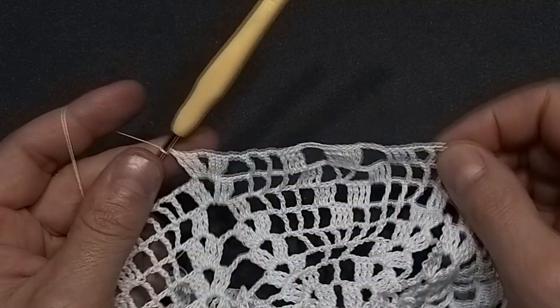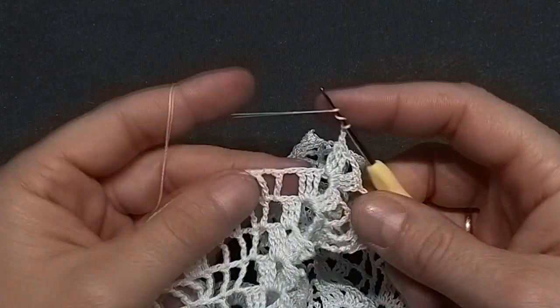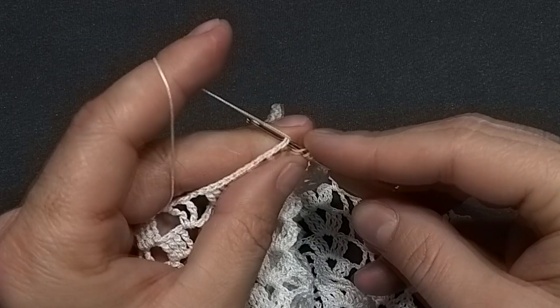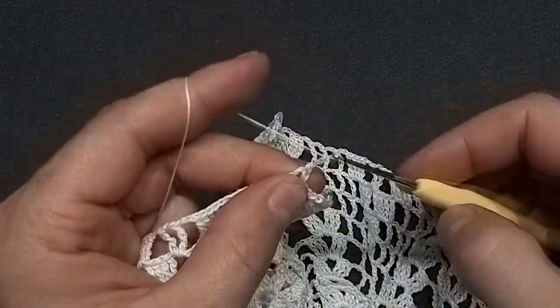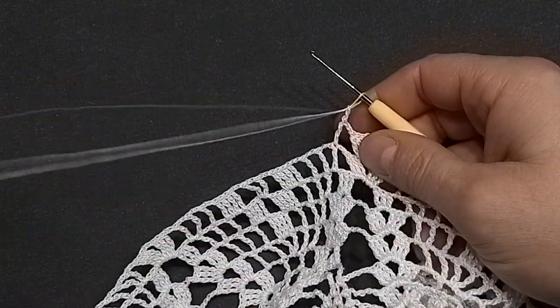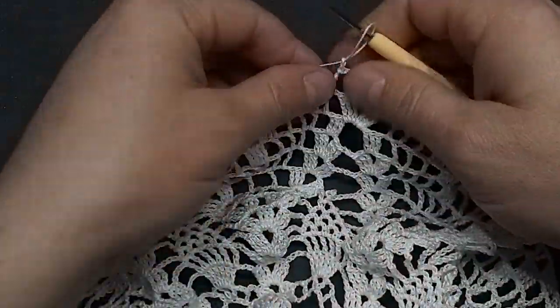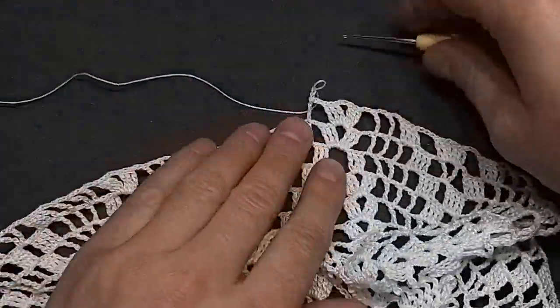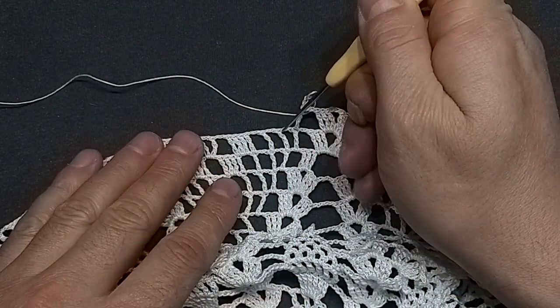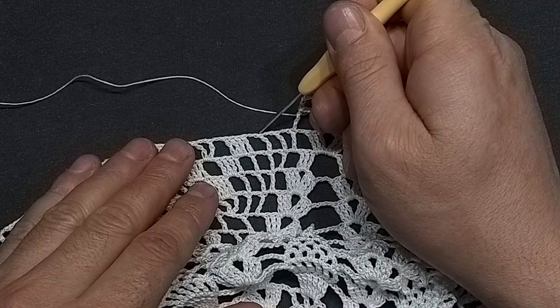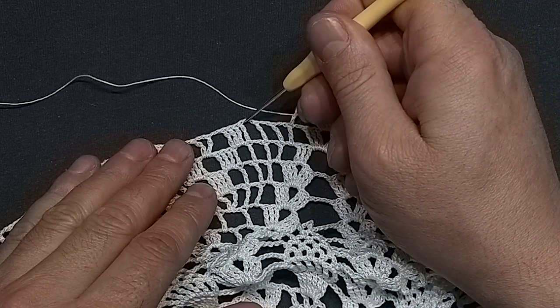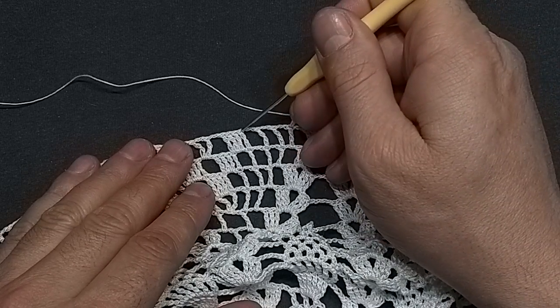around. So now we'll work treble crochet into the next treble crochet, then chain 2, and so on. So treble crochet into the next treble crochet, then chain 2, treble crochet into the treble crochet, 2 treble crochets into the chain 2 space, and treble crochet into the next.